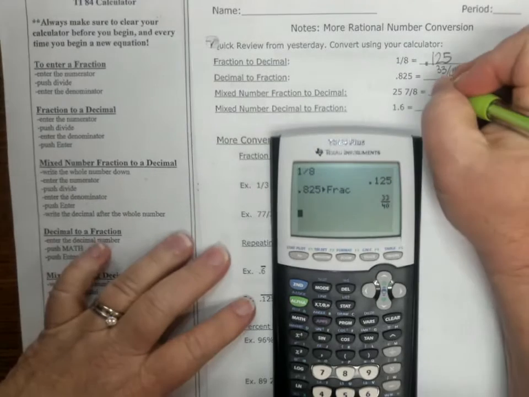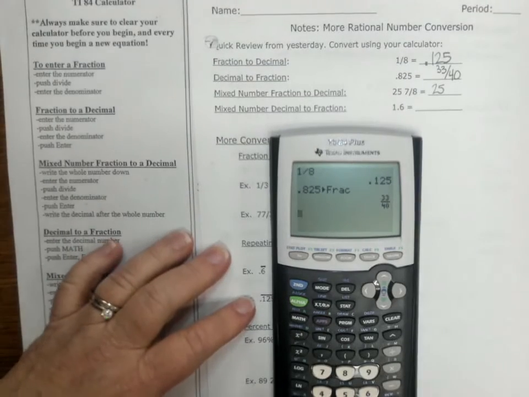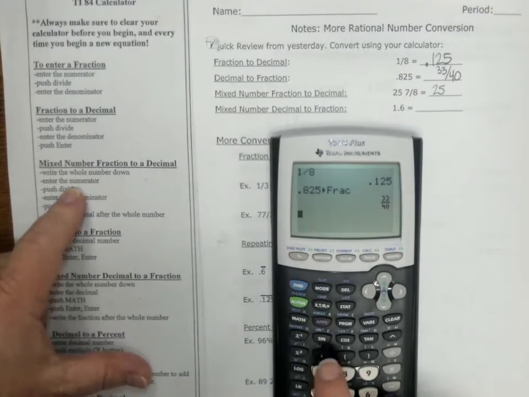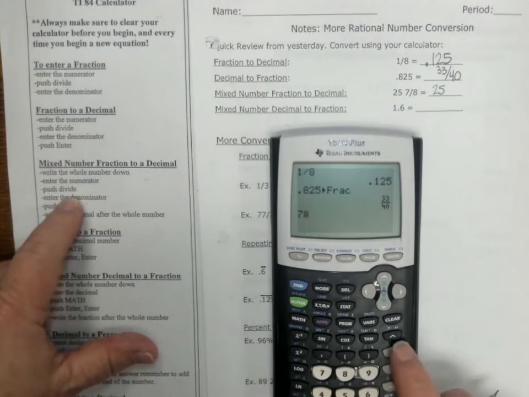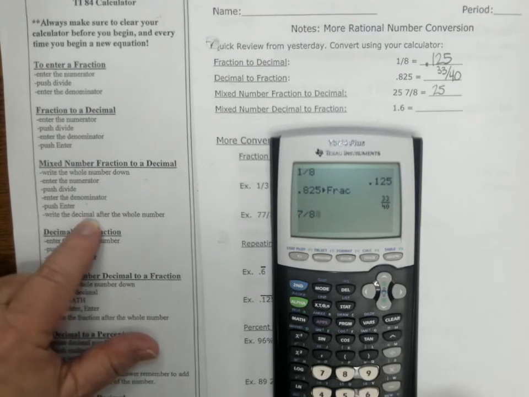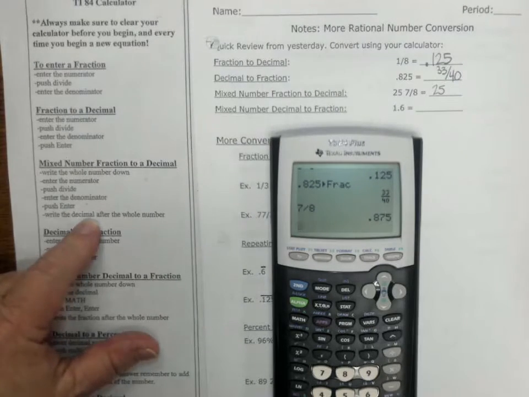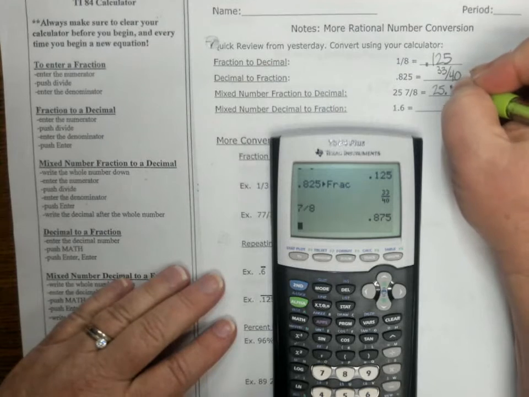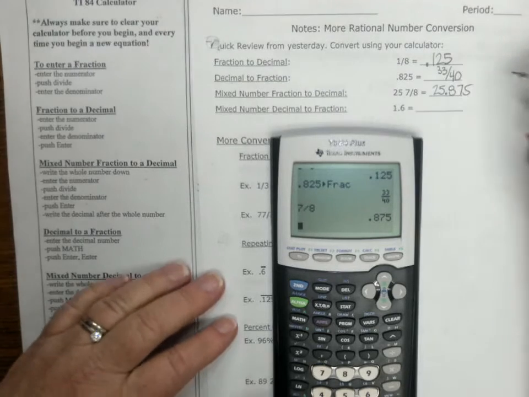So the 25 is your whole number. You're going to write it down. Then it says enter the numerator. That is your 7. Push divide. Enter the denominator, which is 8. Press enter and write the decimal after the whole number. Okay, these are just review.